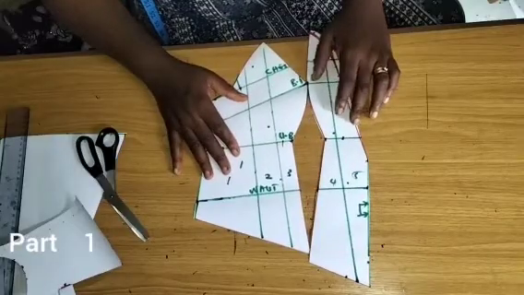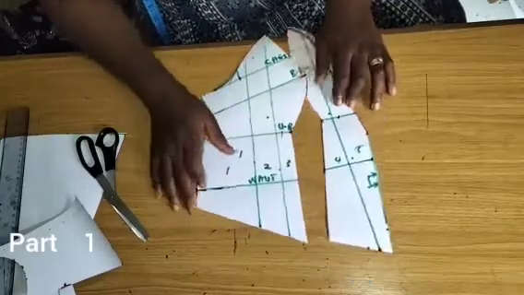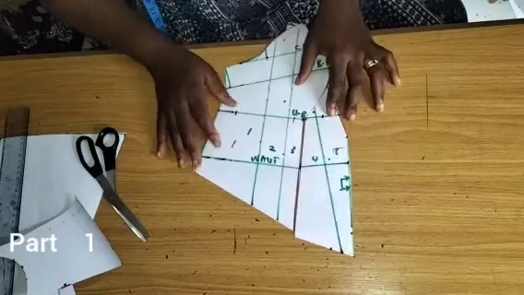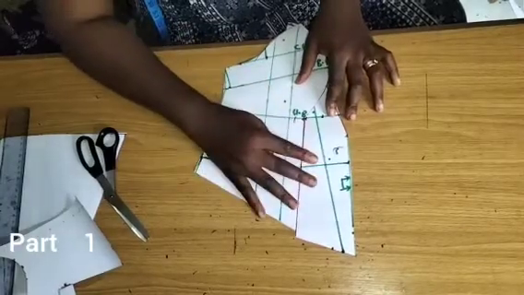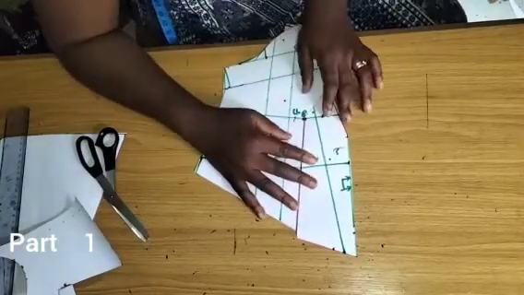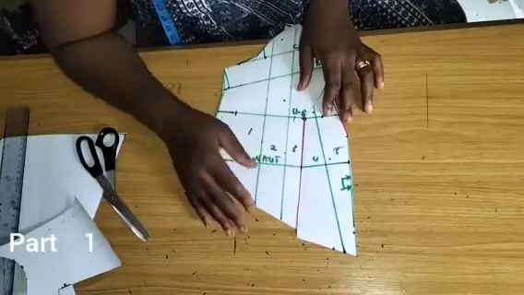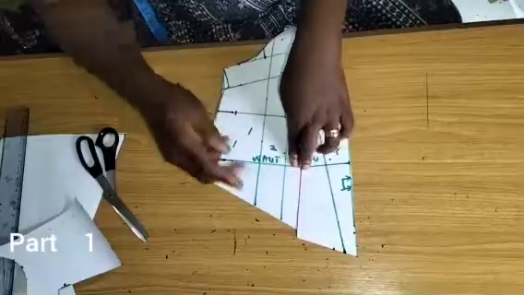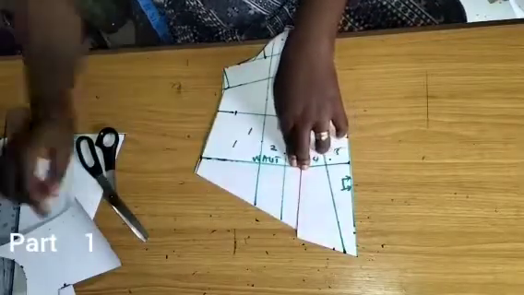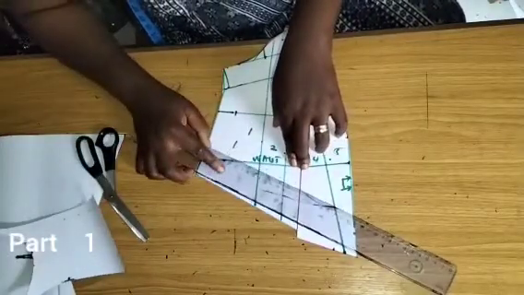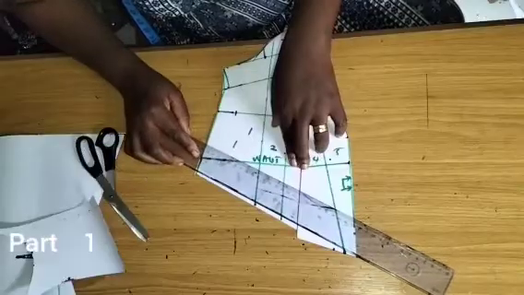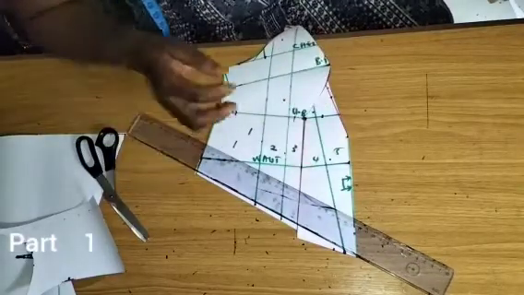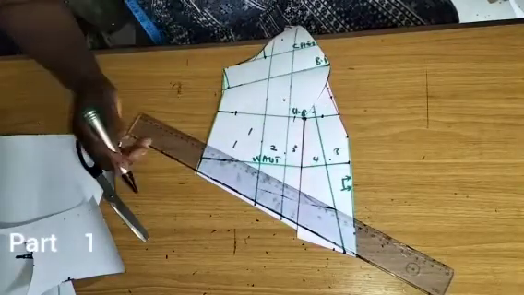Okay, so when sewing this, if you notice, because this is the under bust, if you notice that there is a shortage here, because of the curve we have here, definitely there will be a shortage. So what you will do is just blend it up immediately on your pattern, so you don't have issues when sewing.